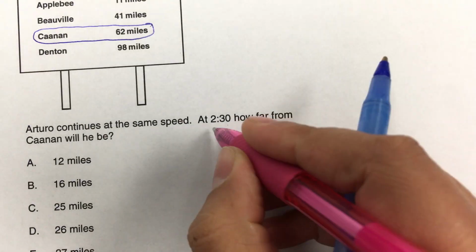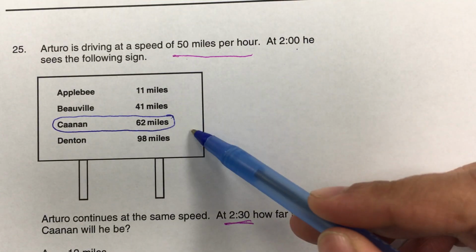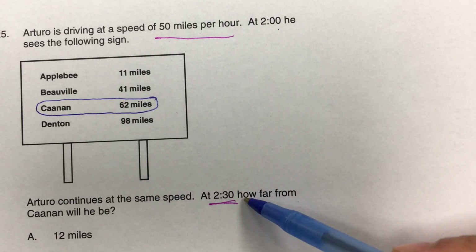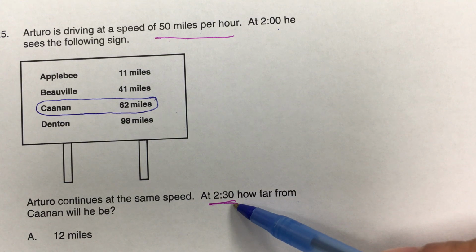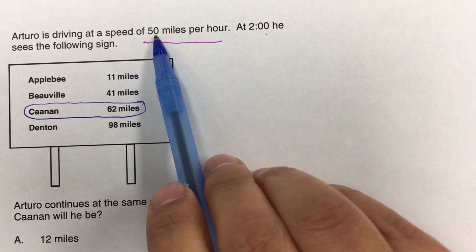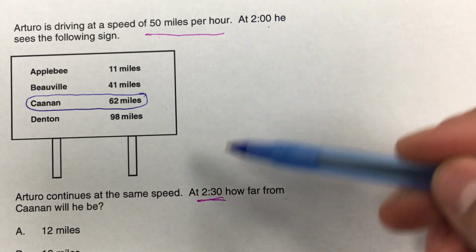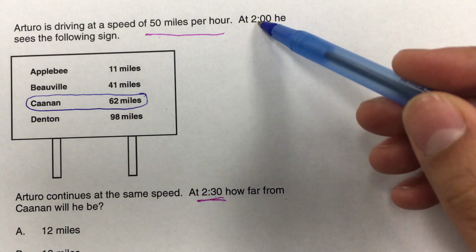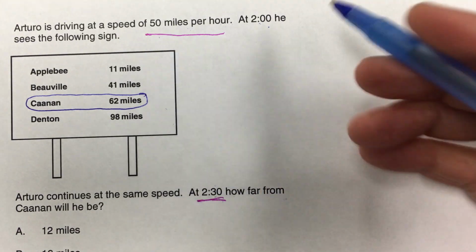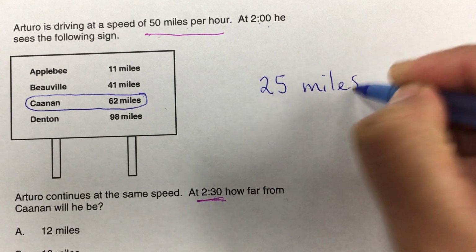The other thing that we need to know is that he's been driving since 2 when he saw this information, and then 2:30. So if he's driving at 50 miles per hour, in 1 hour is 50 miles, but he has driven only half an hour. So that's half of those miles. He has driven for 25 miles.